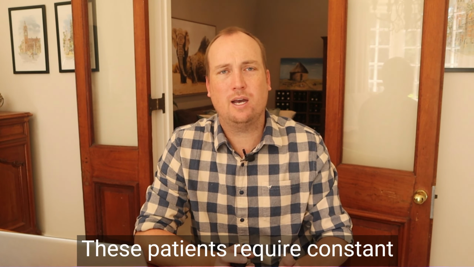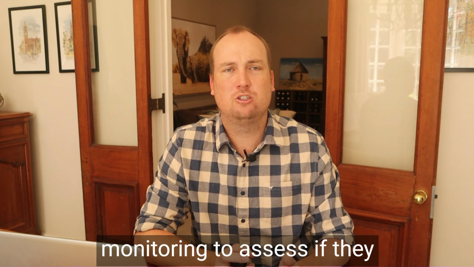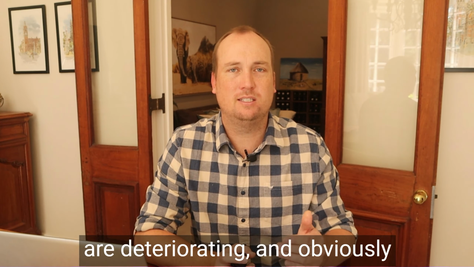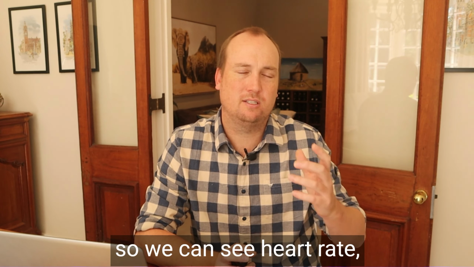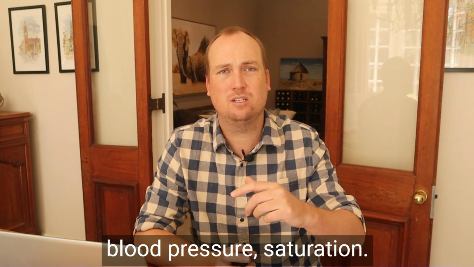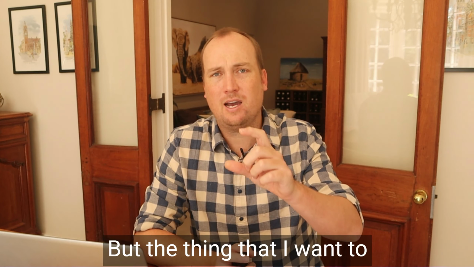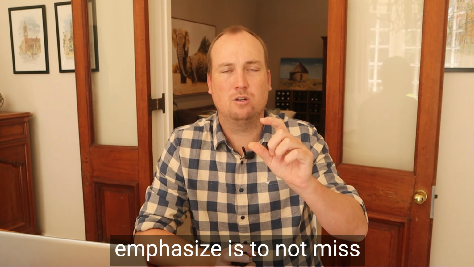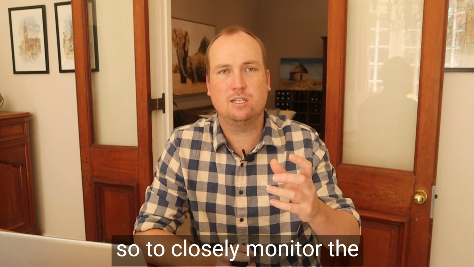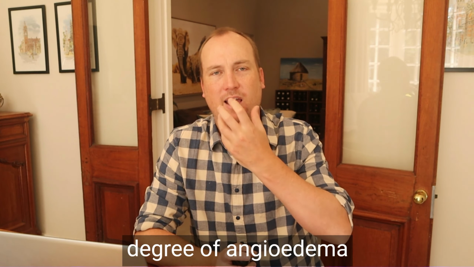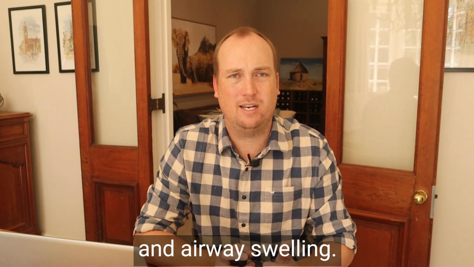These patients require constant monitoring to assess if they are deteriorating. And obviously we have our normal vital signs, so we can see heart rate, blood pressure, saturation. But the thing that I want to emphasize is to not miss worsening airway compromise. So to closely monitor the degree of angioedema and airway swelling.